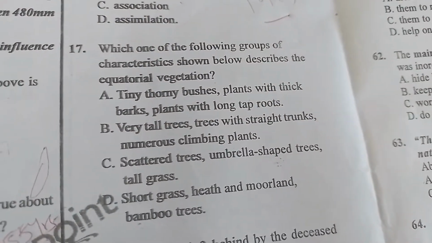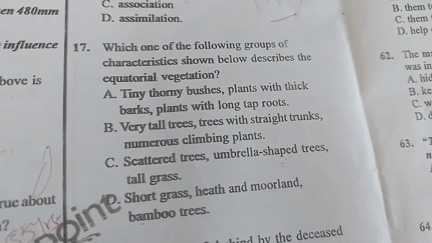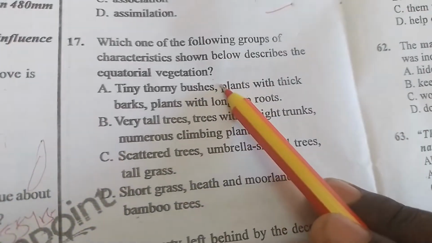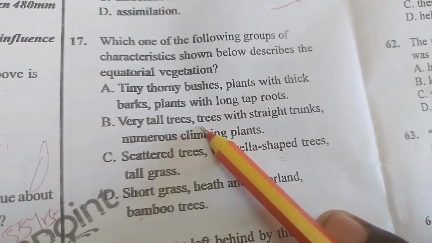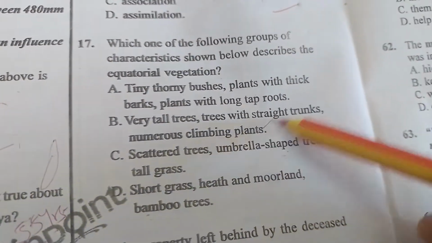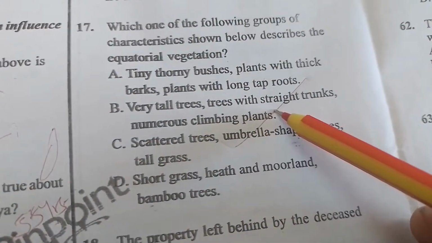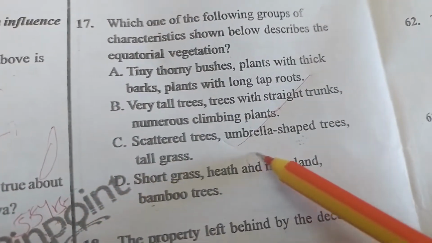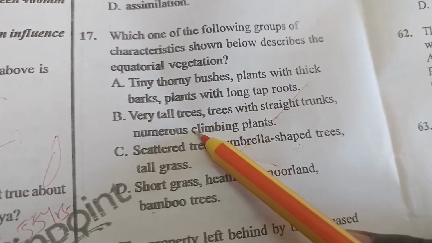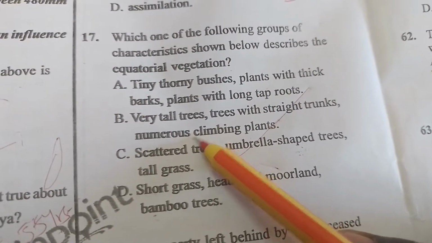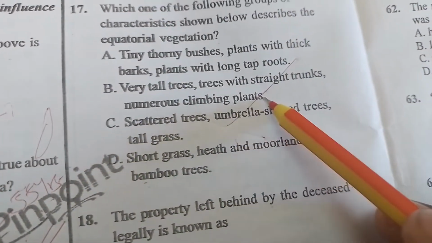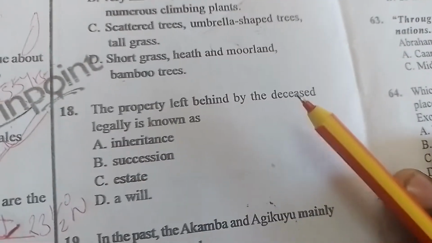Which one of the following groups of characteristics describes the equatorial vegetation? Tiny thorny bushes, no. Very tall trees, trees with straight trunks, yes. Numerous climbing trees. Scattered, umbrella shaped, is this savanna? Short grass, no. In fact, the answer was supposed to be B, the equatorial: very tall trees with straight trunks, numerous climbers, and little or no undergrowth.